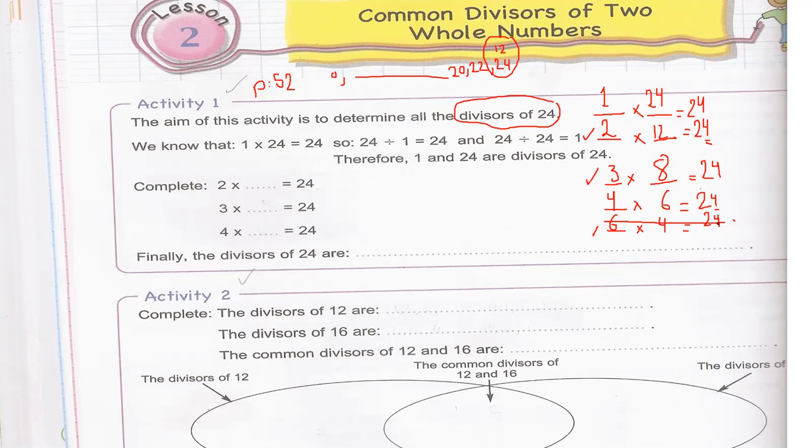We cross the last one. So what are the divisors of 24? The divisors are 1, 2, 3, 4. Then I will continue like this: 6, 8, 12, 24, okay?